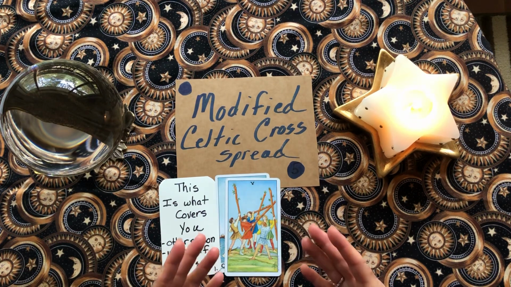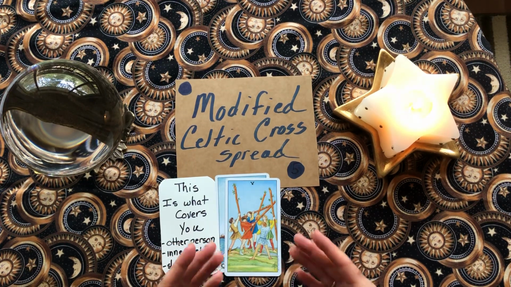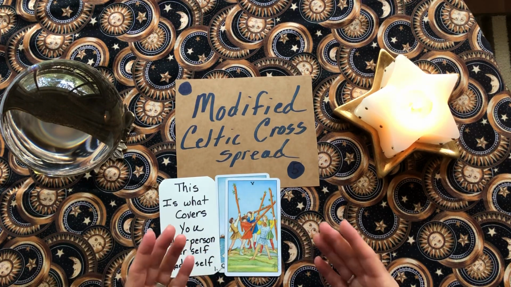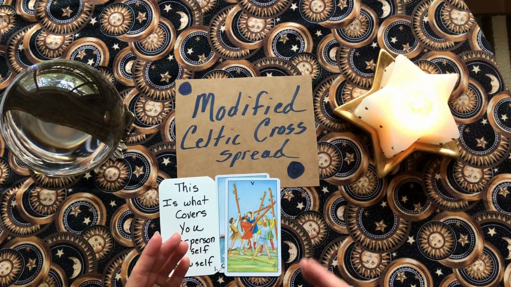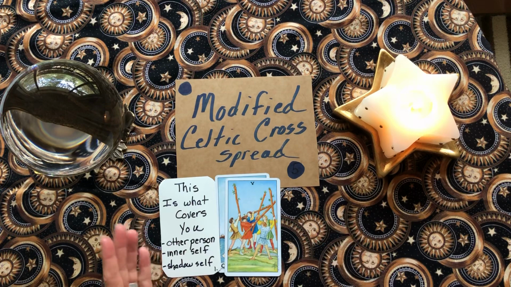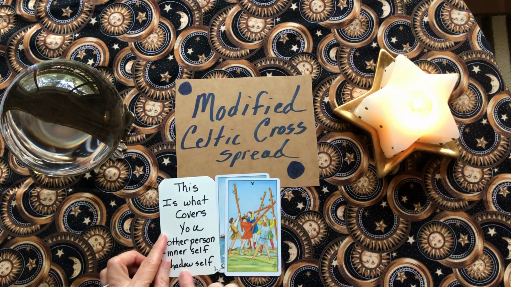When we see a court card in this position, it can indicate not only that there's another person involved in the situation, but it could also be the seeker's inner self, the inner personality. And the court card, of course, would give you the character traits of what that inner self or the alter ego is. So that's really important to understand. As well, if it's a court card, it could be that shadow self.